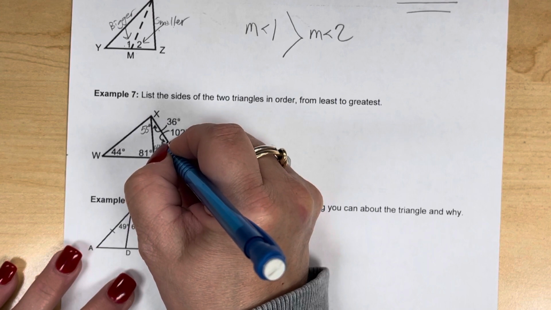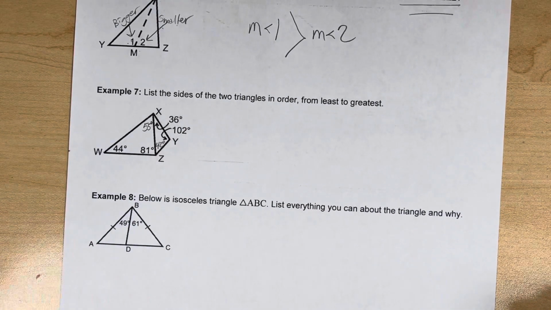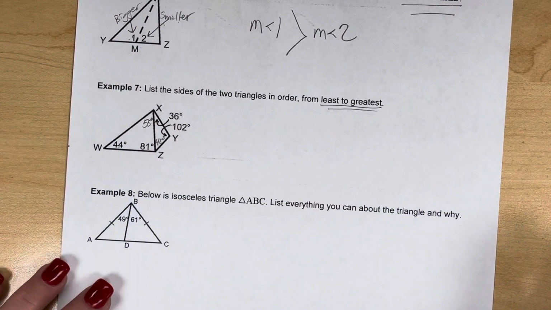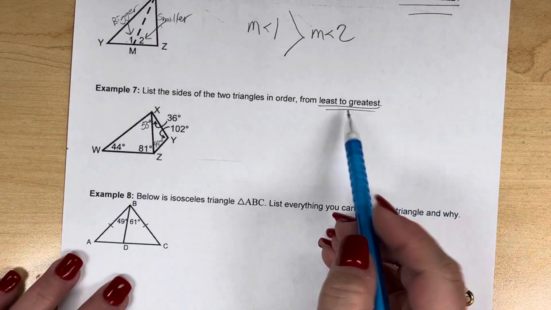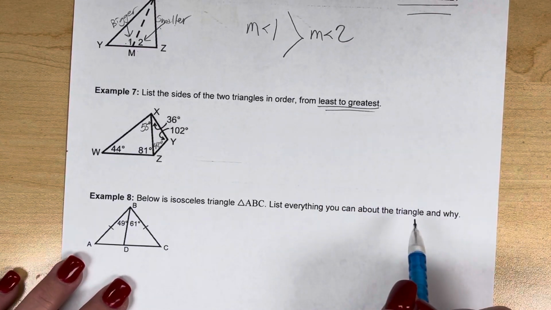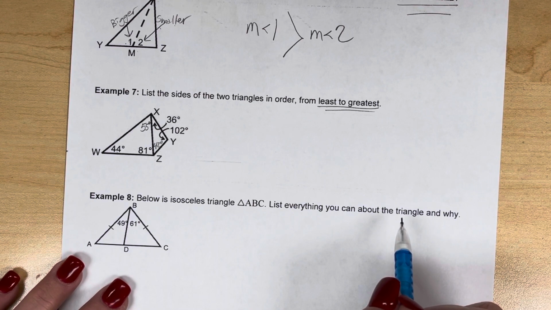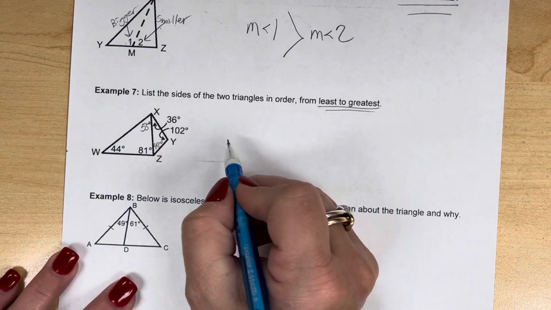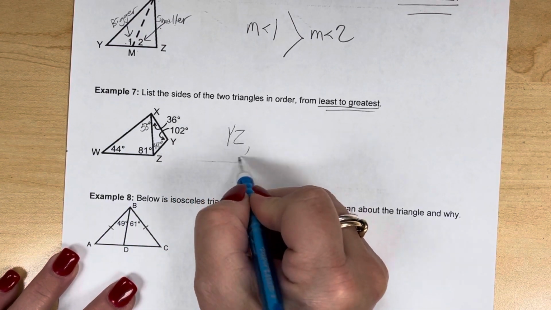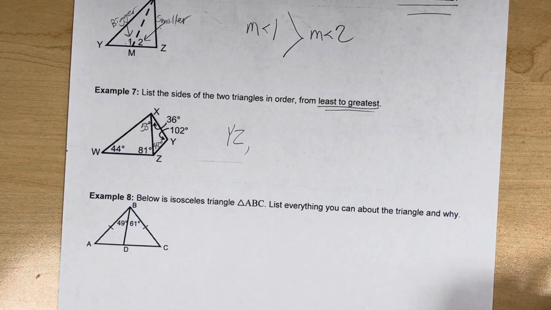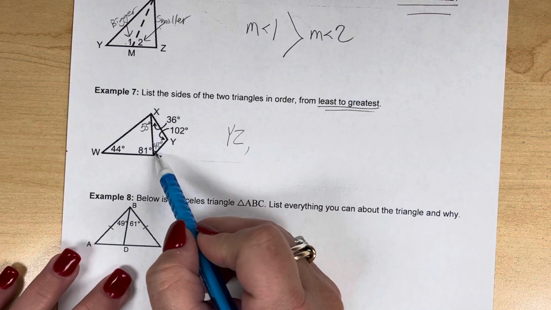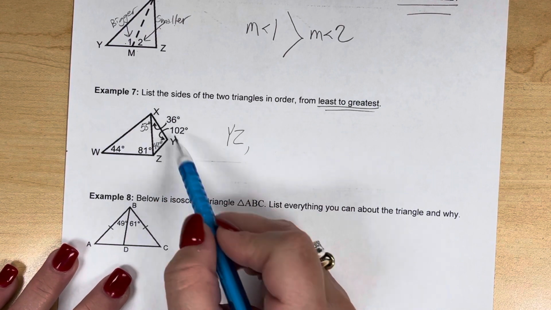Eek. Don't give us much room, do they? All right, now we're going to list the sides in order from least to greatest. Since we're starting with least, let's find the smallest angle, which is going to be 36. So directly across from that is YZ. So YZ would be the smallest side, okay? Next, in order, looks like it would be 42. So the next one would be XY.